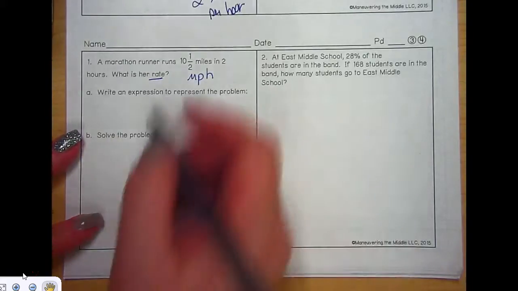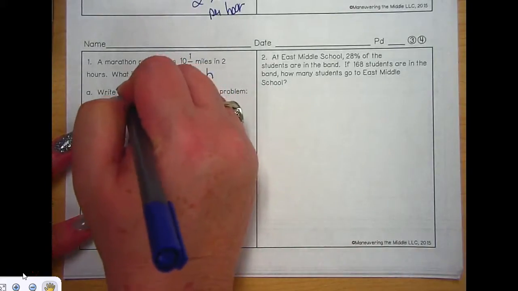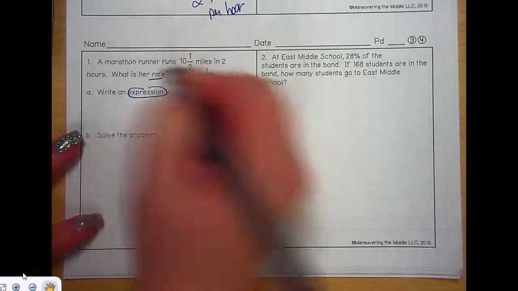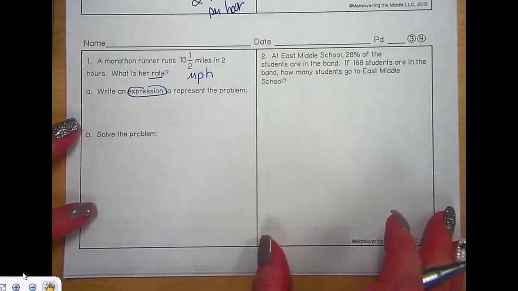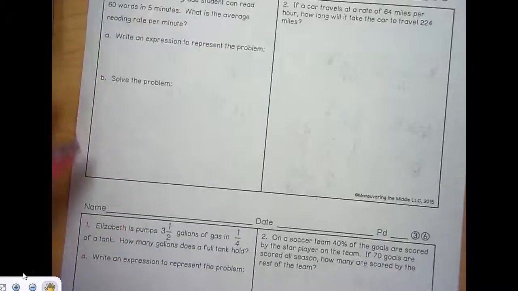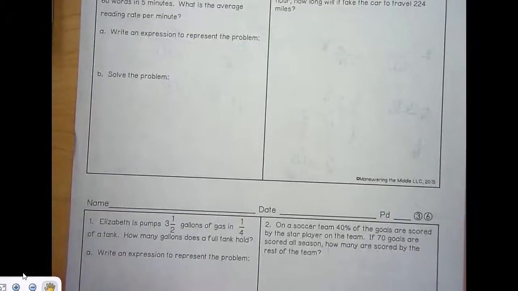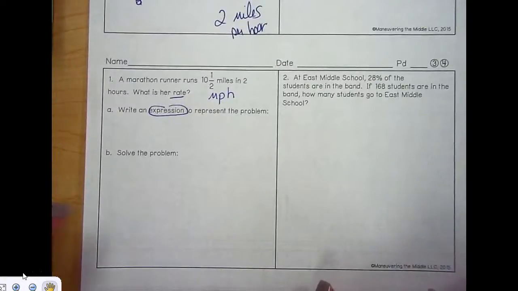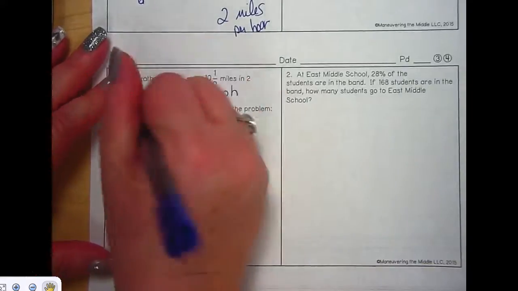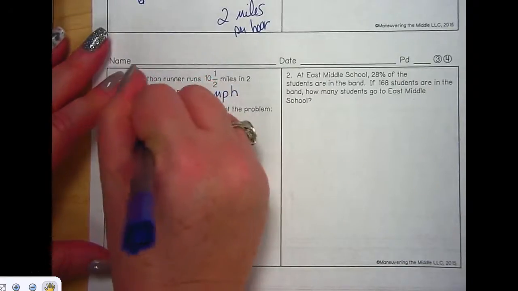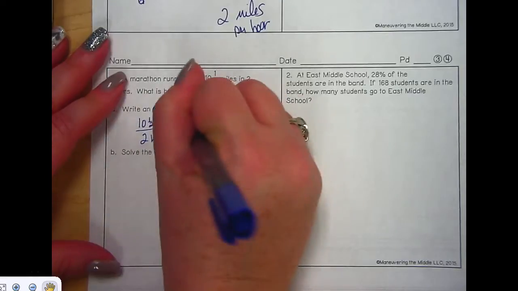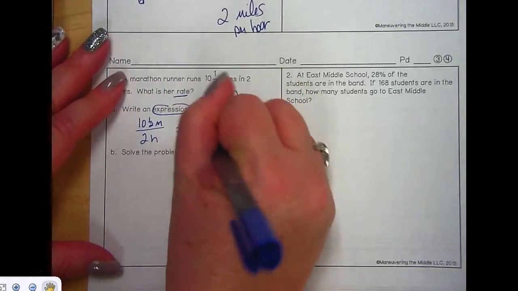And this says expression, but what I really want you to focus on these is proportions, because we're coming off of our proportion unit. So write a proportion all this week. When it says an expression, I want you to write a proportion. Write an expression to represent the problem. So 10.5 miles in 2 hours is how many miles in 1 hour?